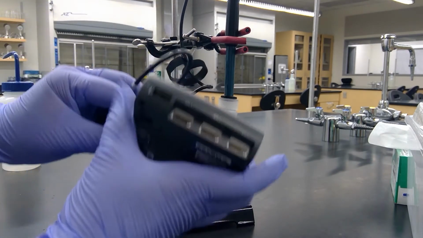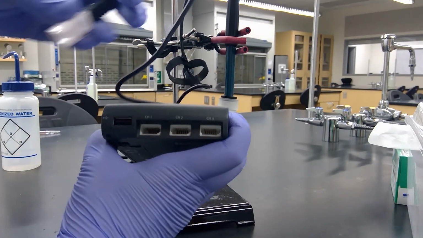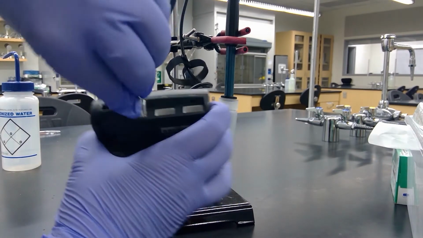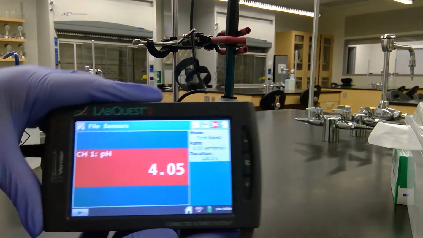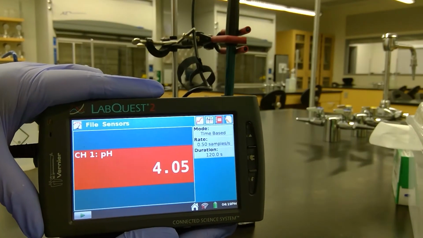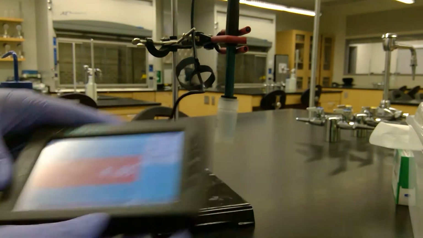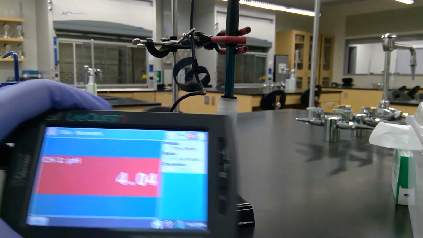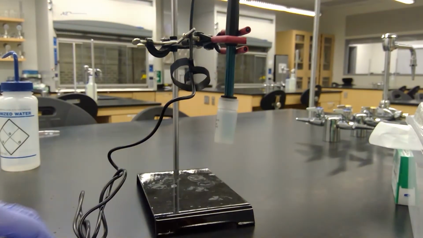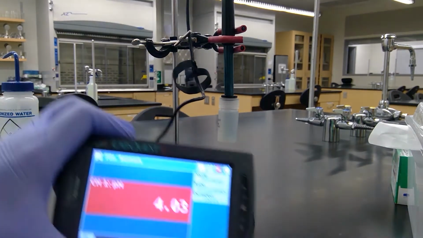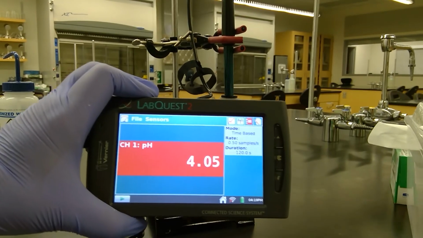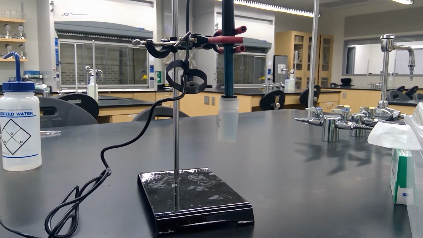So you attach it to channel 1, and then it recognizes that it's a pH probe and tells you the pH. So, and that is pretty close. The solution that it sits in is supposed to be pH 4, so hopefully we'll be doing pretty good.